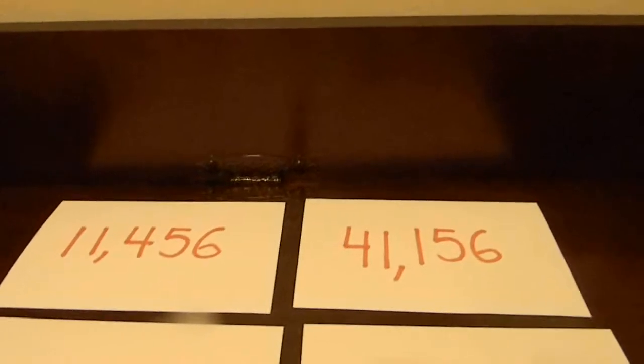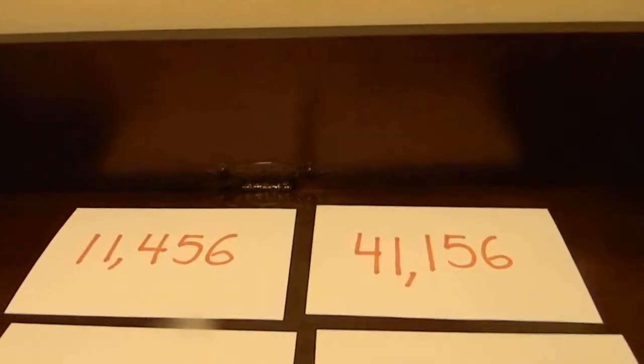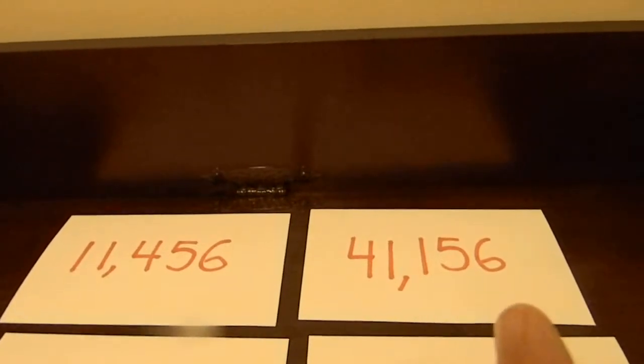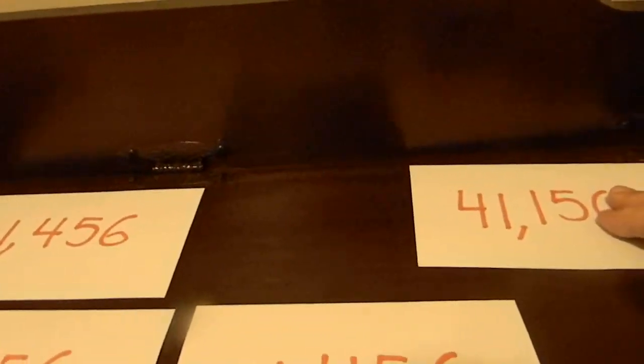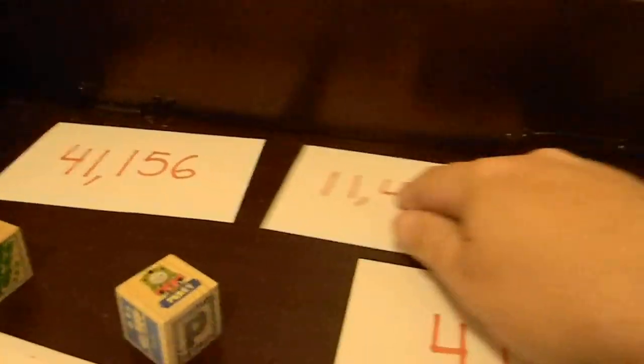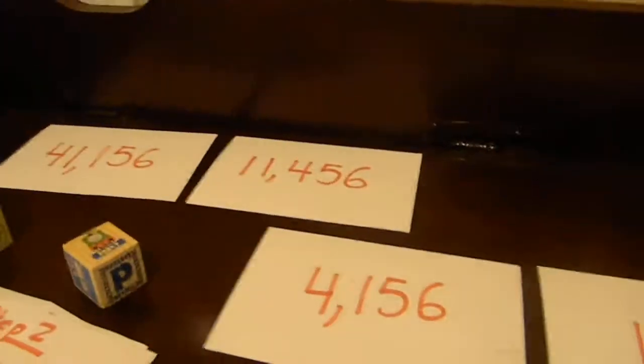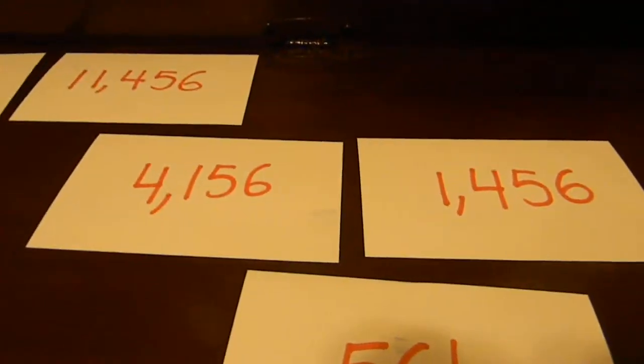Okay, so what you should have thought is that the number on the right, 41,156, is greater than 11,456. So if we're putting these numbers in order, this number's first, and then 11,456 is second.